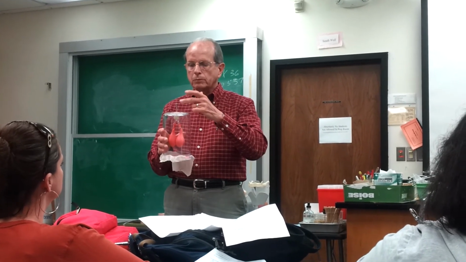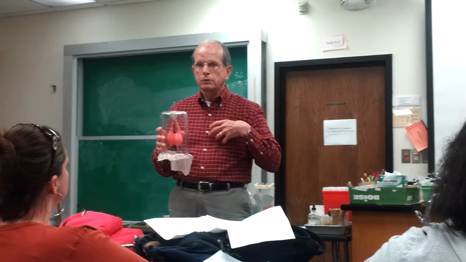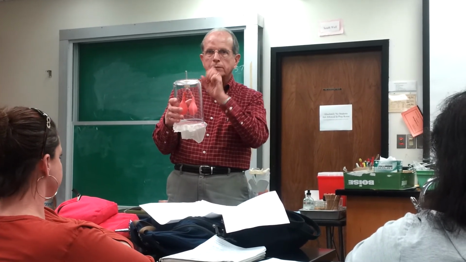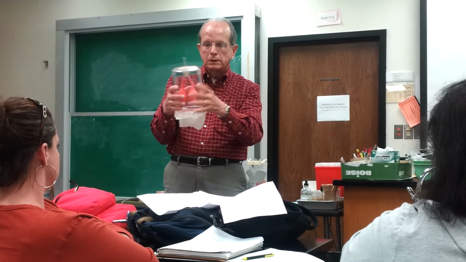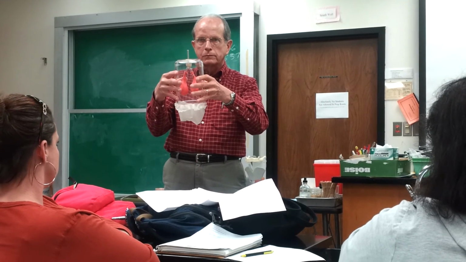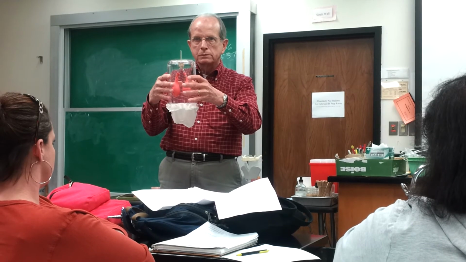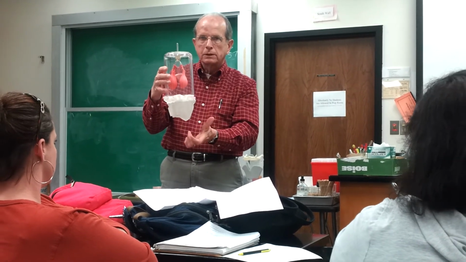So, you need to be able to correlate the parts of this model with human parts. So this is trachea. Well, this whole glass tube is trachea and main stem bronchi. You with me on that? All right. The balloons are the lungs, this casing here is the rib cage, and this down here is diaphragm.